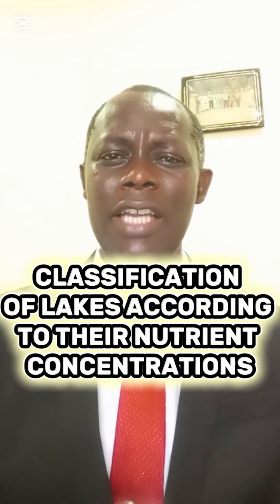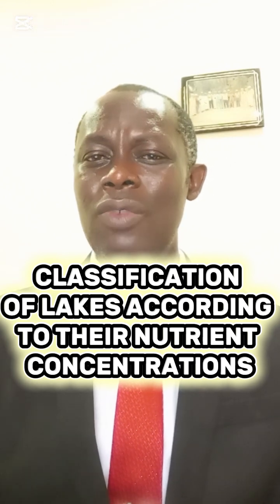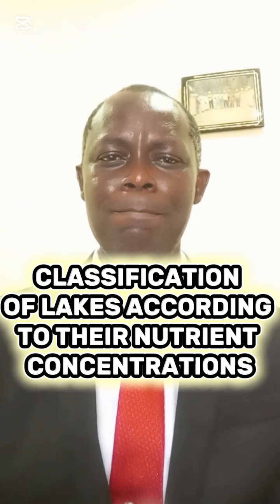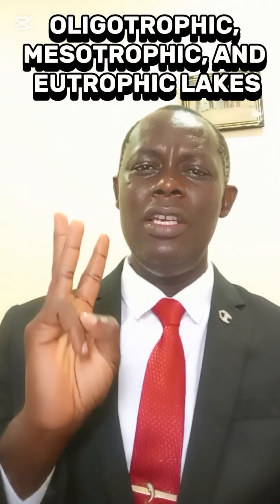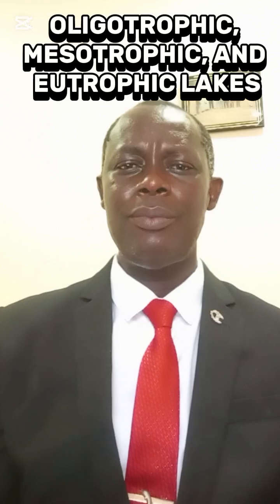Today we are going to look at a classification of lakes according to their nutrient concentrations. Based on their nutrient concentrations, lakes have been classified into three categories. We have the oligotrophic lakes, the mesotrophic lakes, and the eutrophic lakes. So first we want to look at the oligotrophic lakes.